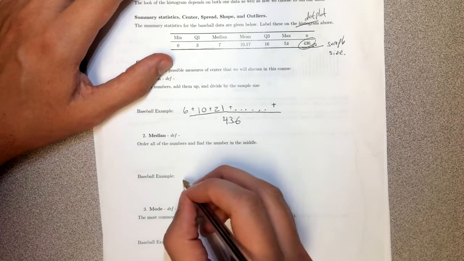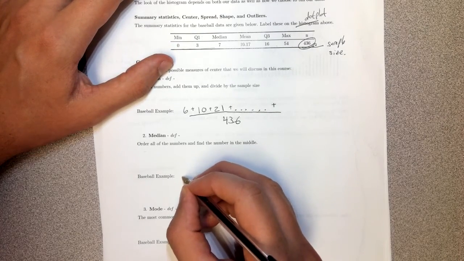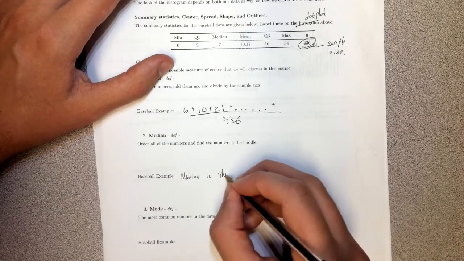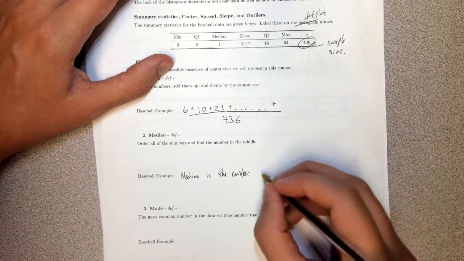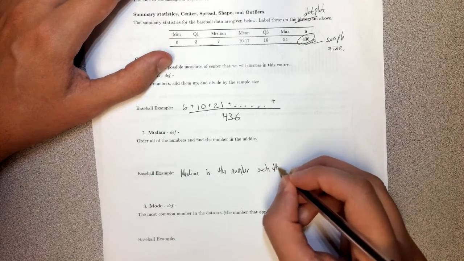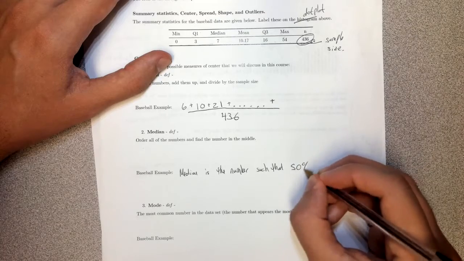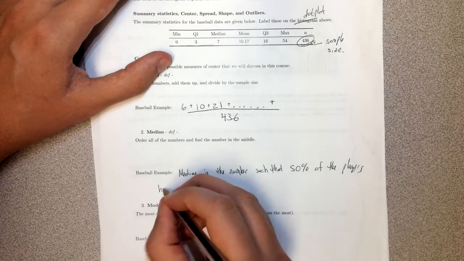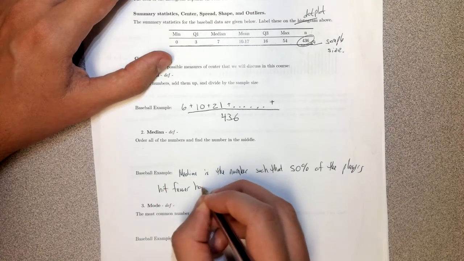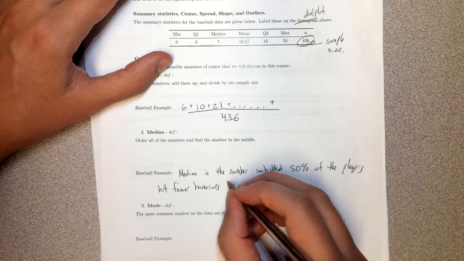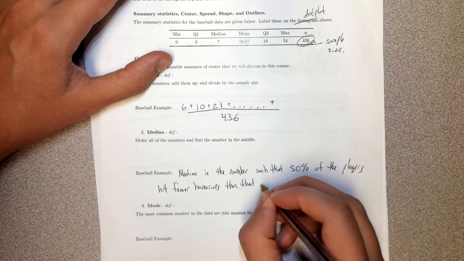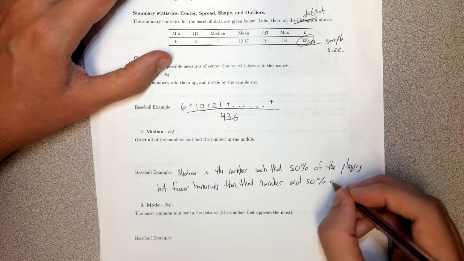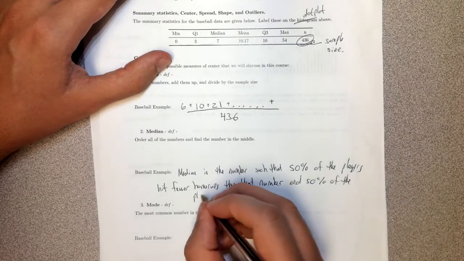So in this baseball example, you could think about it as, the median is the number such that 50% of the players hit fewer home runs than that number. And then just by default, 50% of the players hit more home runs.